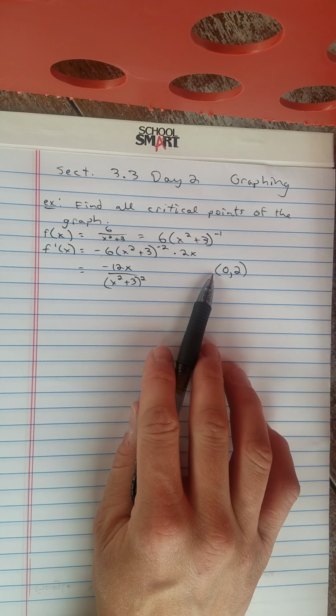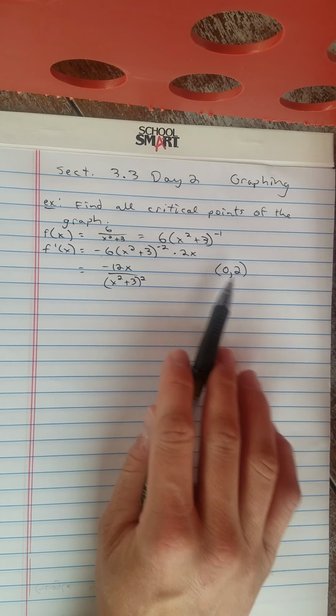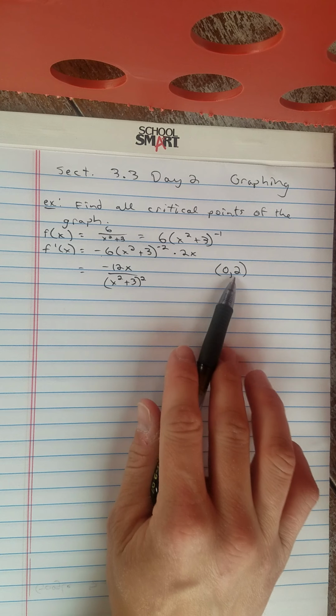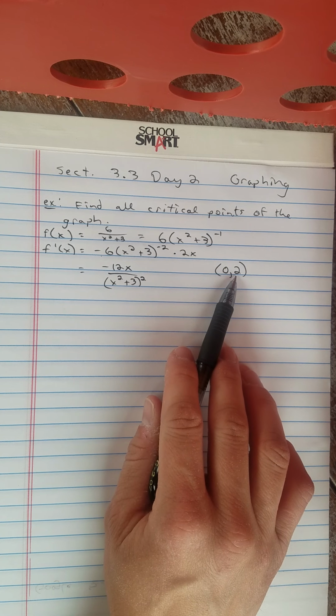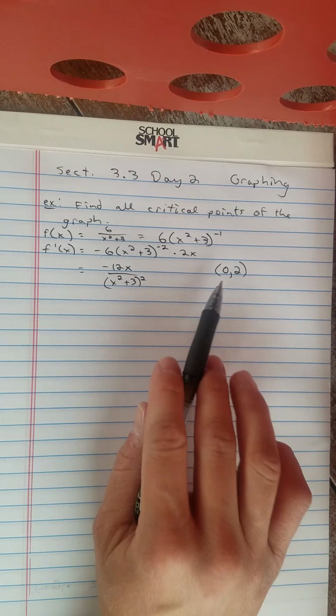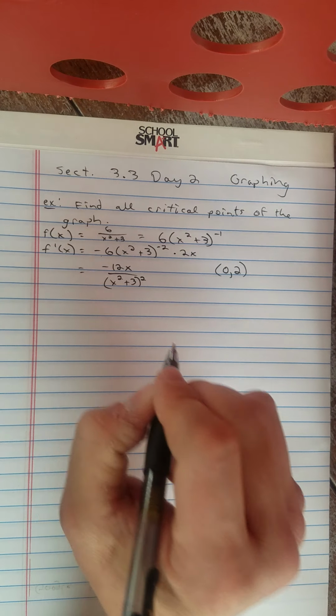All I would have to do is plug in something to the left of 0 and something to the right of 0 and see if my y values were above it or below it to determine if it's a max or min. We might have to do that, but we'll come back to that.